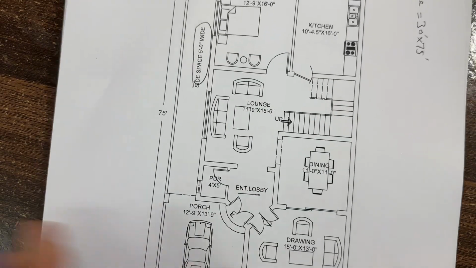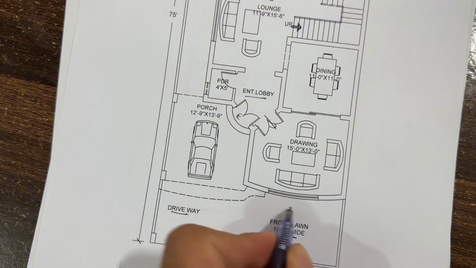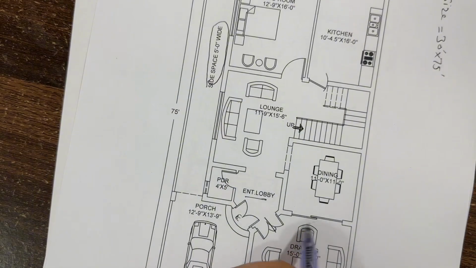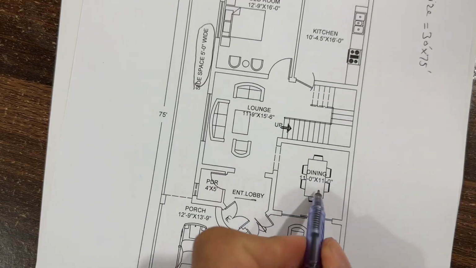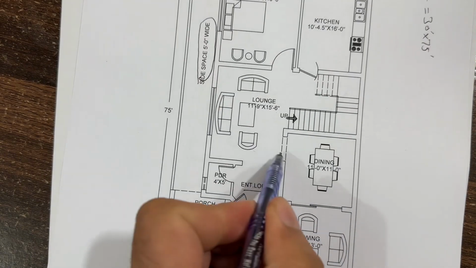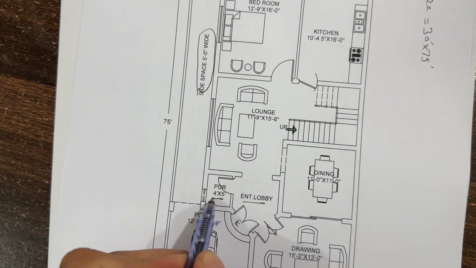Size is 15 by 13 feet, you can see clearly, and this is circular window to the front of this lawn. Here, guys, you can see this is sliding door, especially for this dining. Size is 11 feet by 11 feet. Also, you have the access from this TV lounge. Next, you can see this is a powder room. Size is 4 feet by 5 feet.